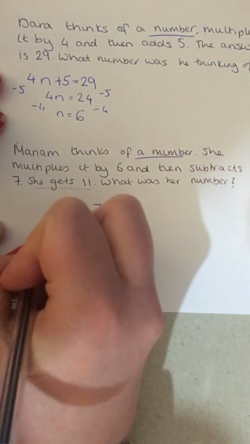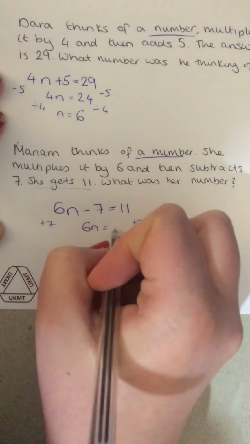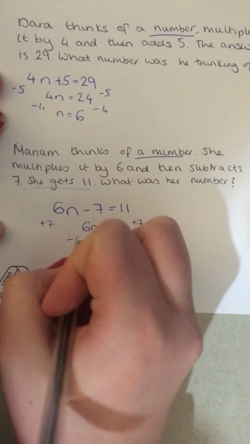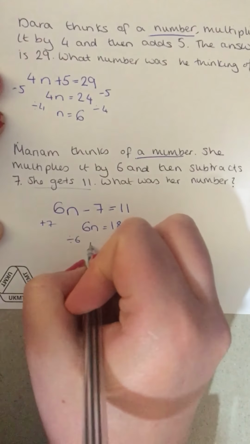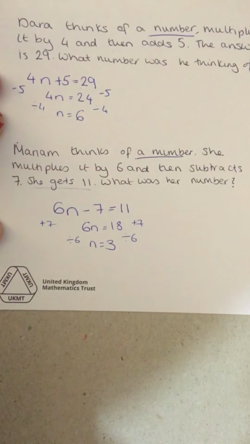Now, going about solving it, add 7, we get 6n equals 18. We want to get n by itself, divide by 6, we get n equals 3. So now have a go at the next section.